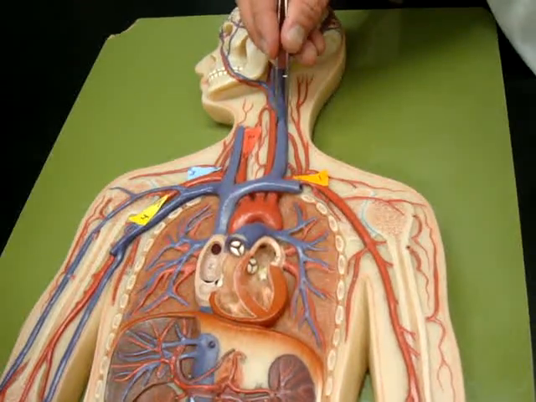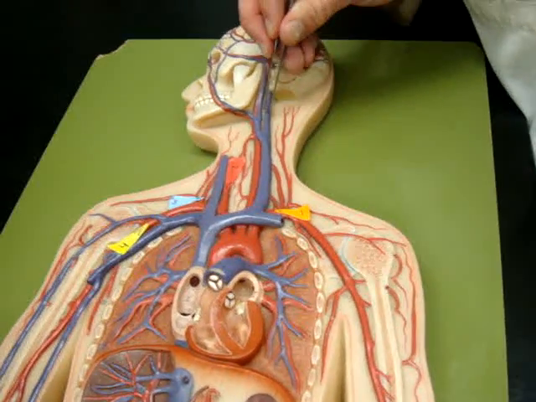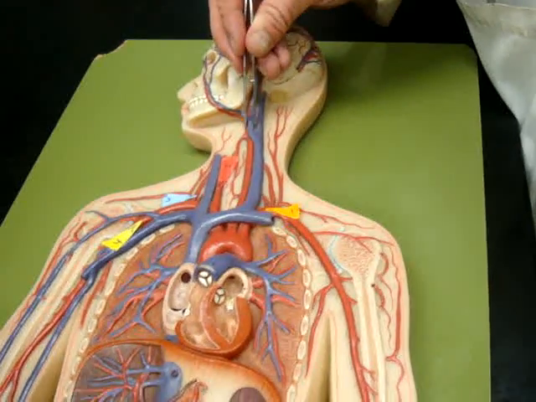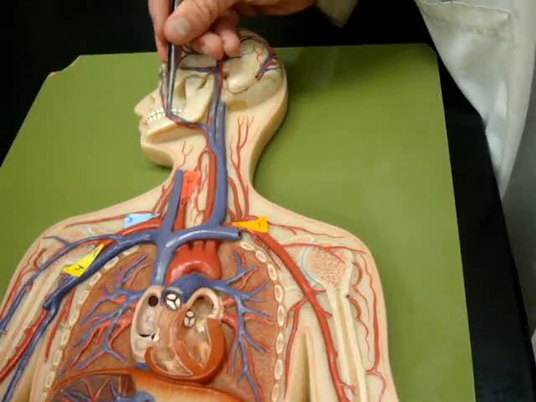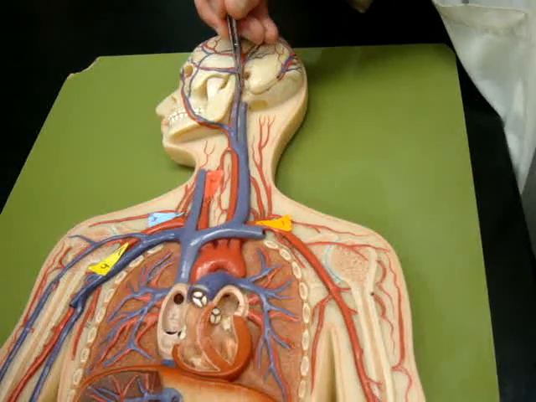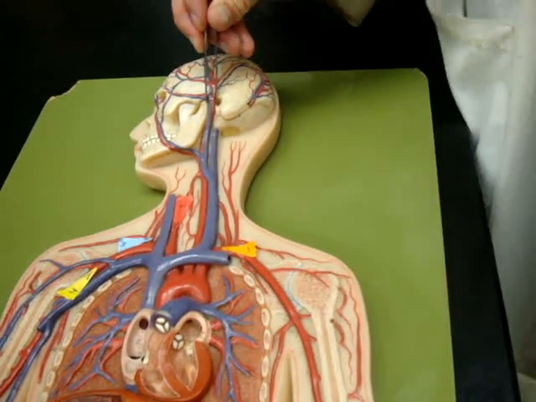So anyway, we'll just call this jugular vein. But yeah, this can be internal and external jugular. We know this is external because it's receiving vein from the facial vein. The facial artery is right next to it. And the superficial temporal artery and vein right there. Also external.